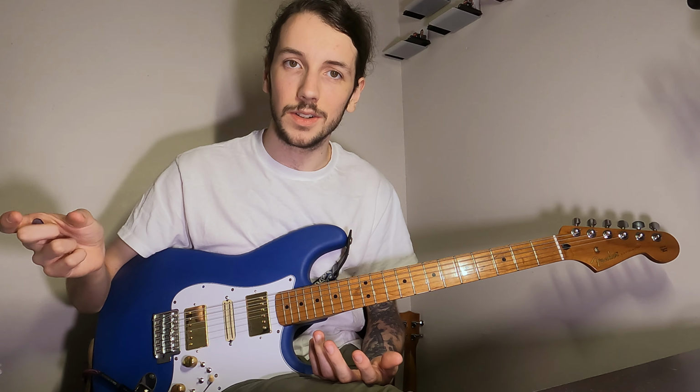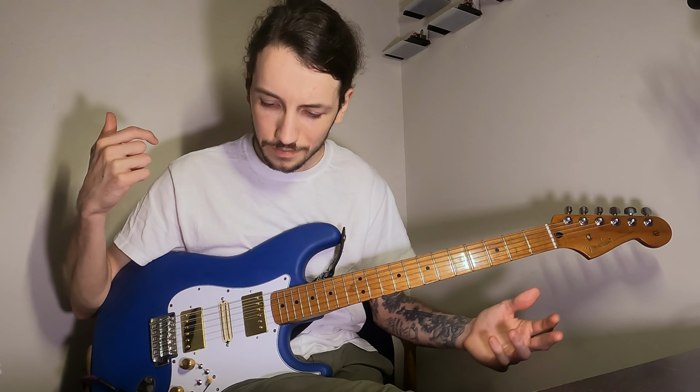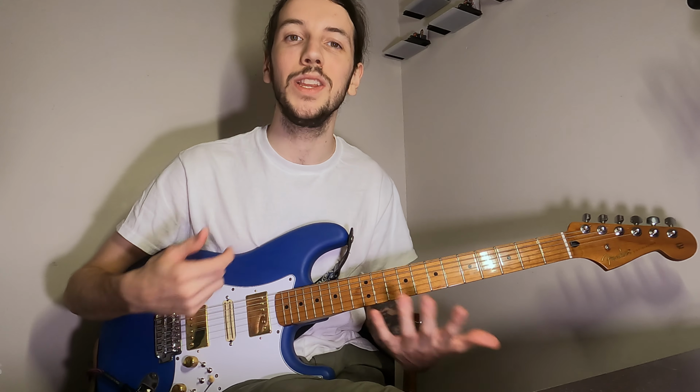Because if you use G Mixolydian over a C chord, you're really just playing a C major scale but thinking about G. So you're not going to get any crazy interesting notes or really pull out any of the unique flavors that are available to you when you think about applying and playing with the modes.